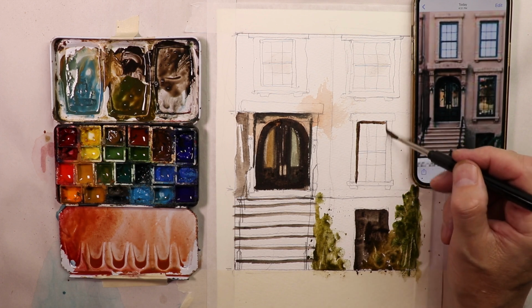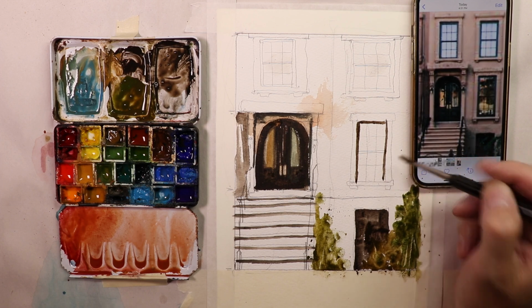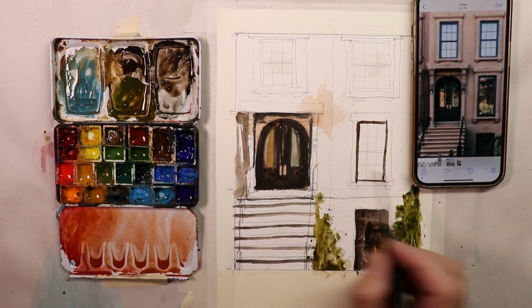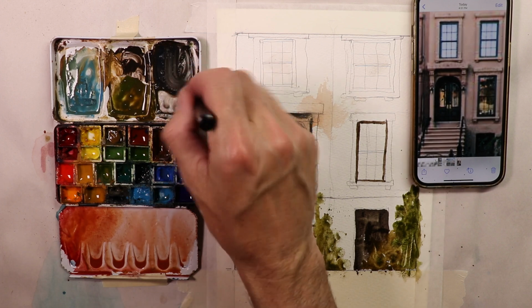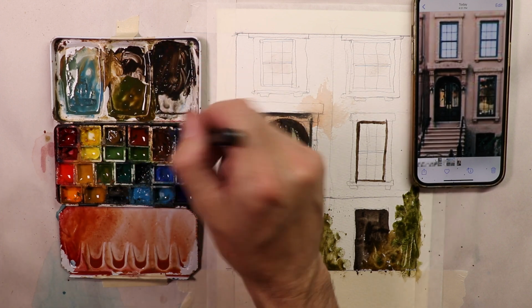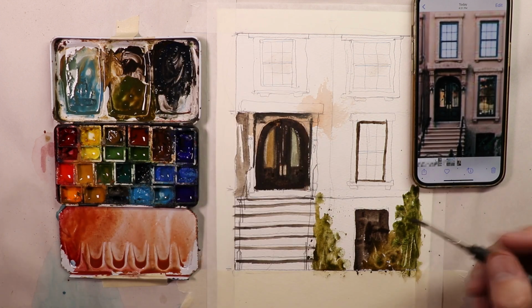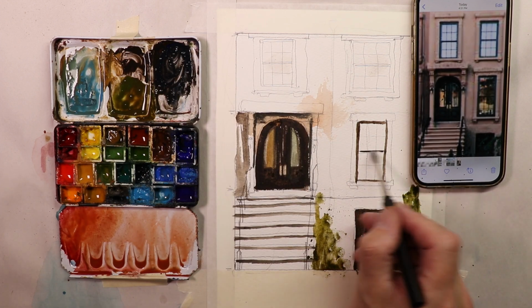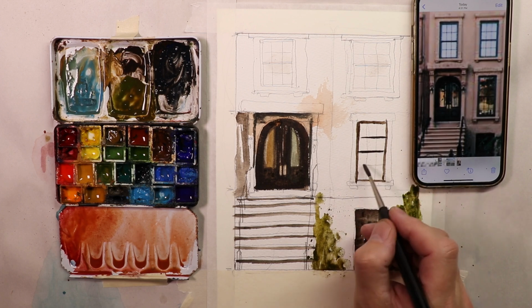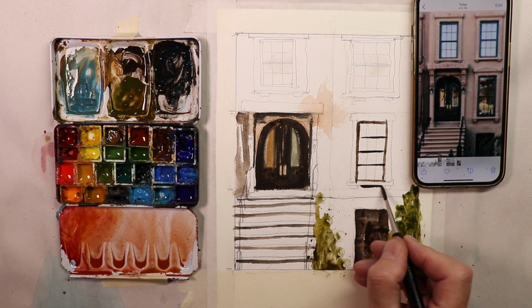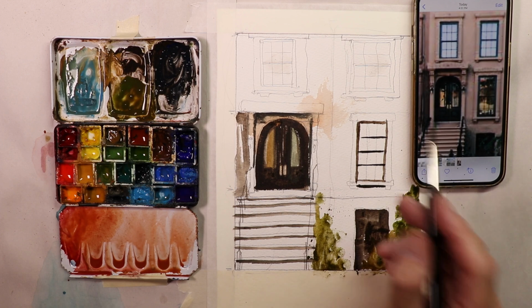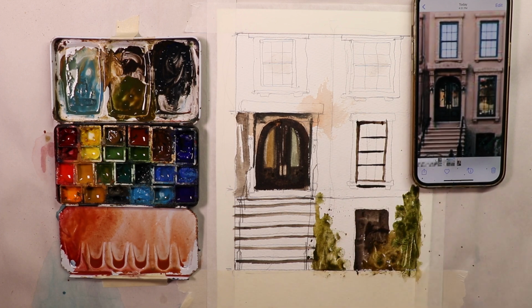Let's get our window frames in here. So our window panes are actually dark. And those are burnt umber, French ultramarine blue, burnt sienna. Get it nice and dark, and then you just continue on. And continue on with that. Get a little dark shadow under there like so, and continue on. Like that.